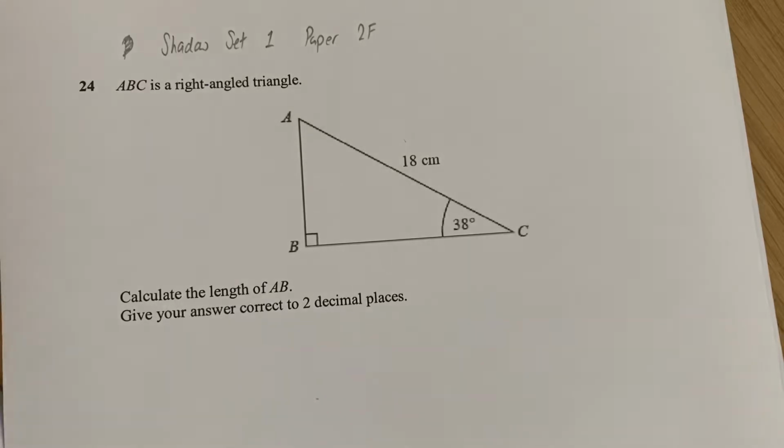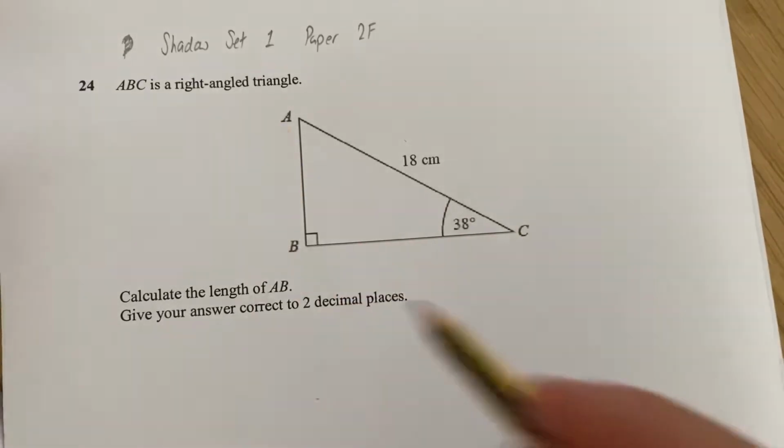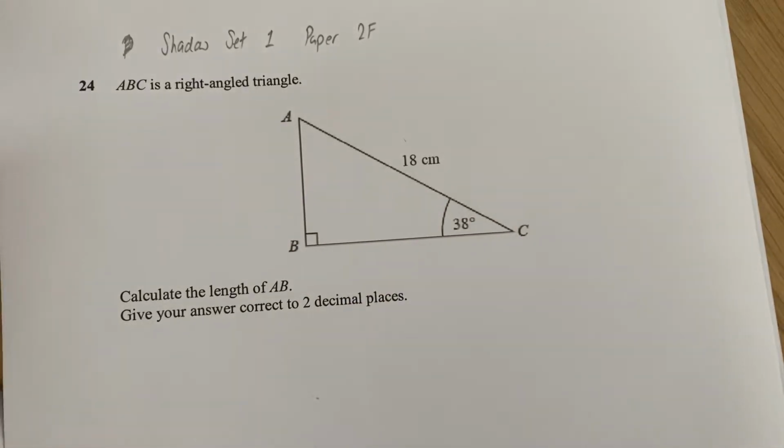Okay, so before we actually start doing the maths, we need to work out what method we're going to use. We're in the latter part of an exam. It's a right angle triangle, so that should narrow it down to 2 topics, usually.